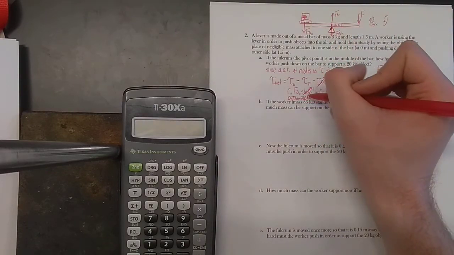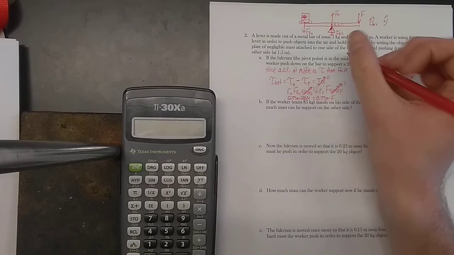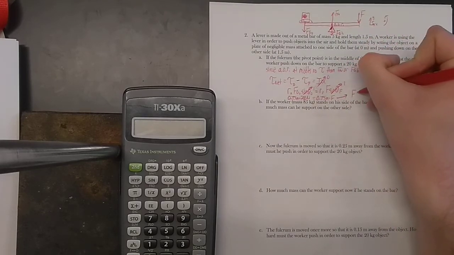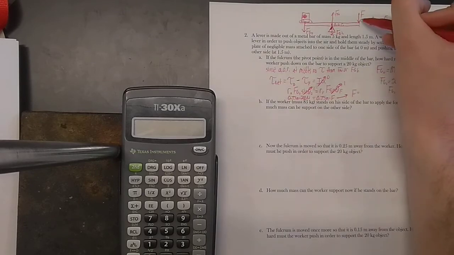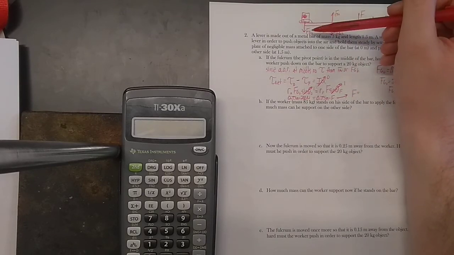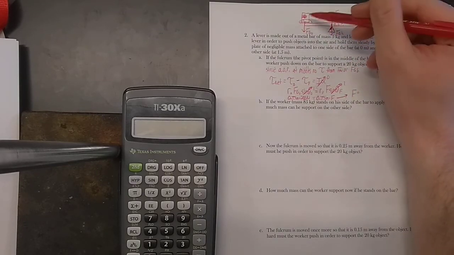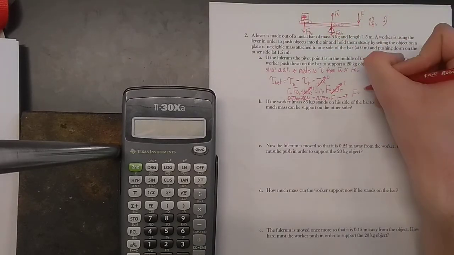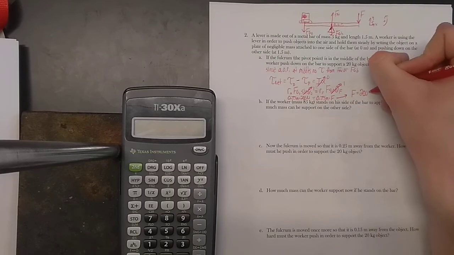Look at this. We have 0.75 times 200 equals 0.75 times F. Possibly kind of an obvious conclusion, but in this case, if it's pivoted right in the middle, you have to push down with exactly as much force as this weight pushes down on the bar. The force you need to balance this is 200 newtons.